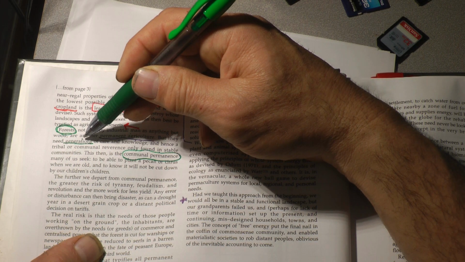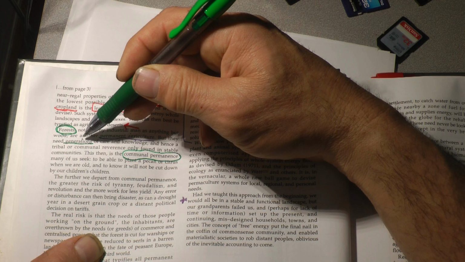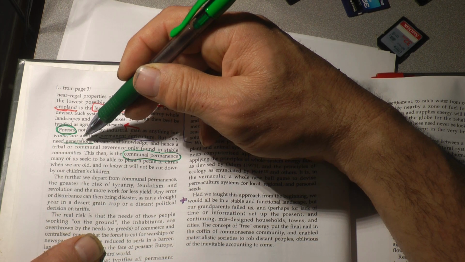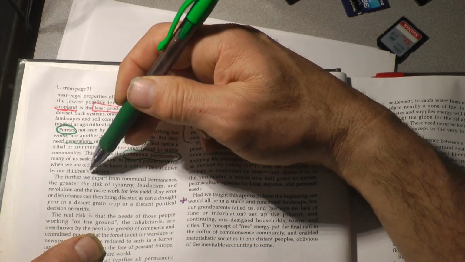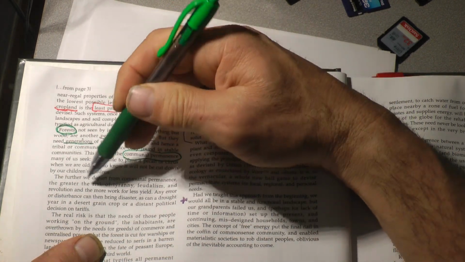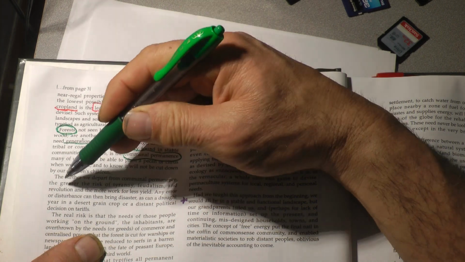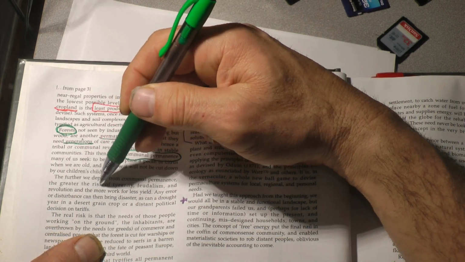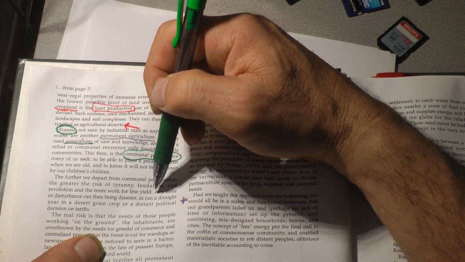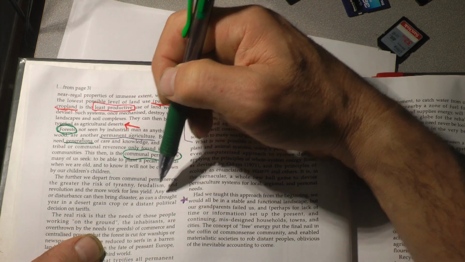Some trees can live for 1,000 years, thousands of years. Some of these nut pines, so it would be many, many generations. And the further we depart from the communal permanence, the greater risk of tyranny, feudalism, and revolution. And the more work for less yield. That's where we are right now.